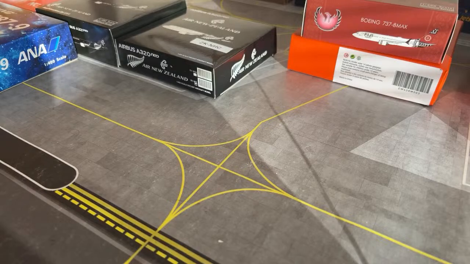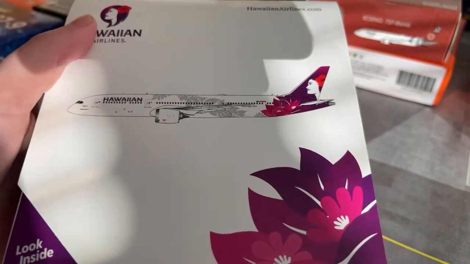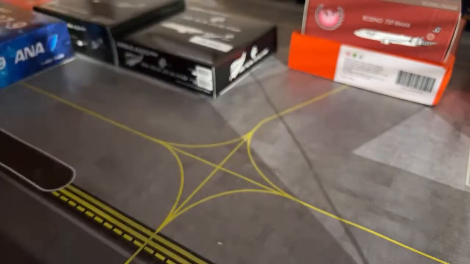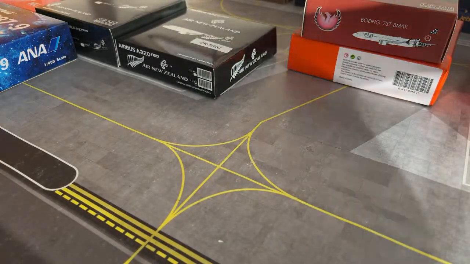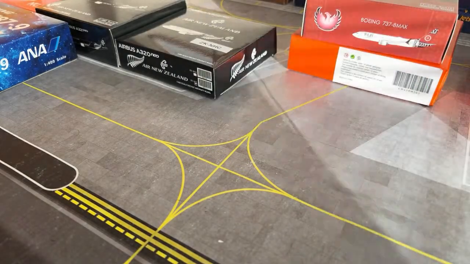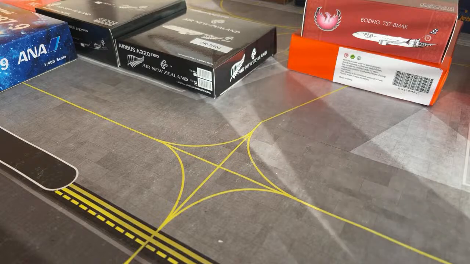And of course, Gemini Jets were wanting to wait until it's delivered, because as you can see the box is white, and they usually do the white boxes for aircraft that are licensed. And of course, that's probably why they were waiting as well, because the licensing would have been in action.